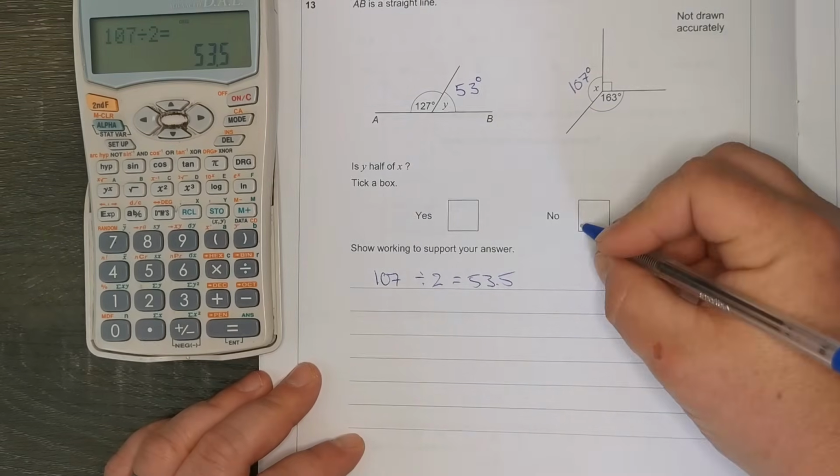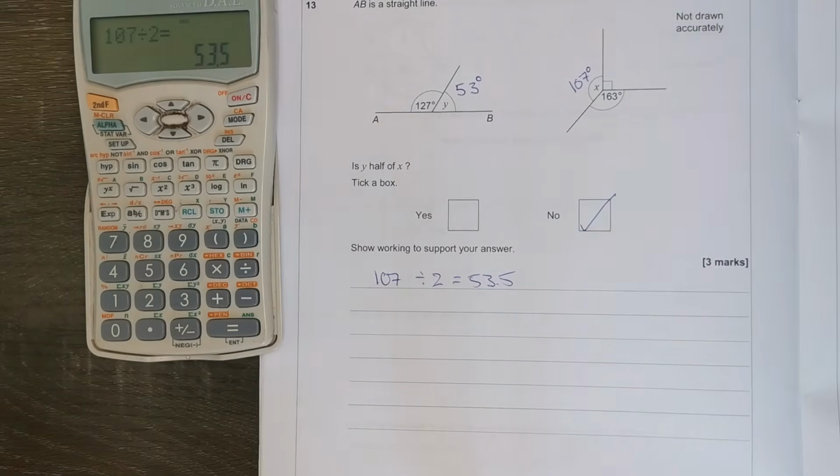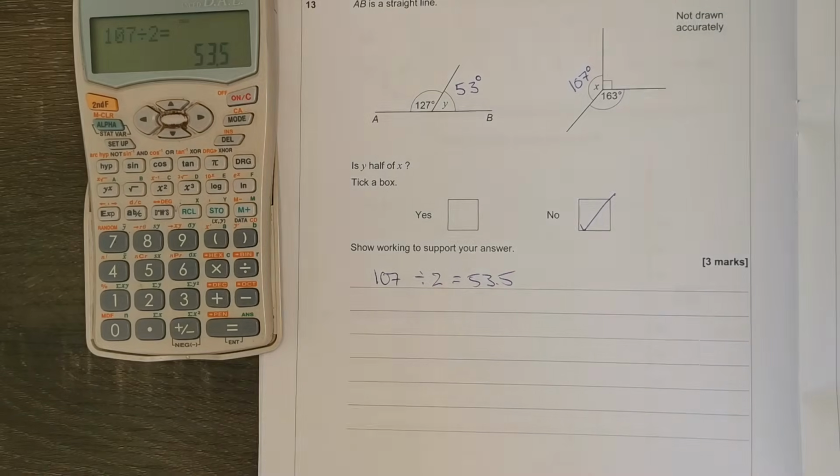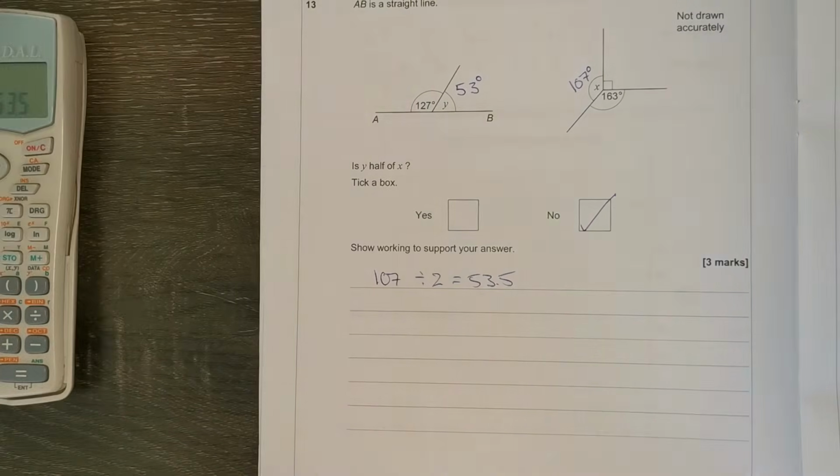53.5. So no, it's not exactly half, is it? It's not half of x. It's nearly half, but in maths we care about absolutes.